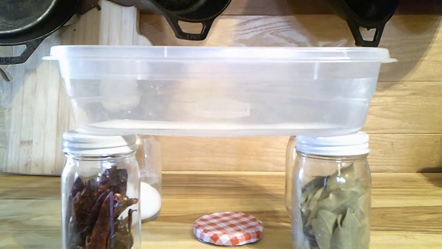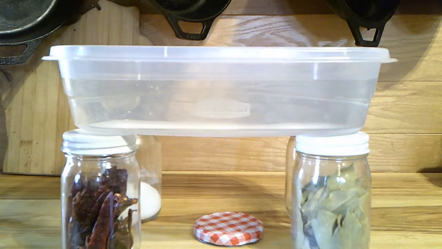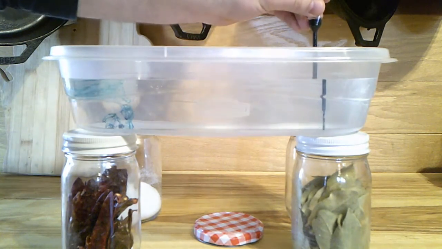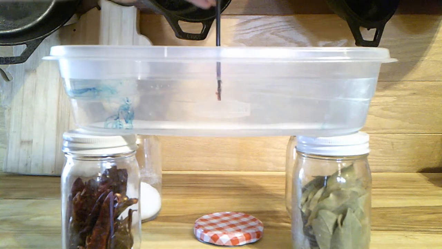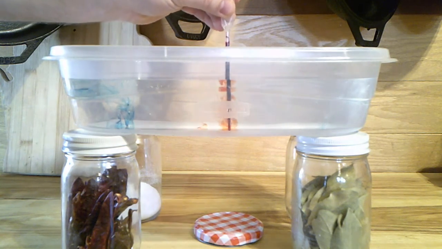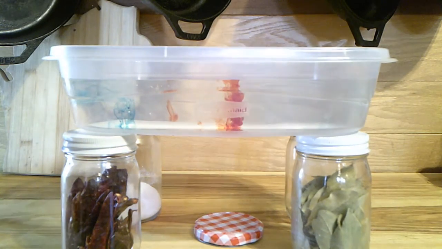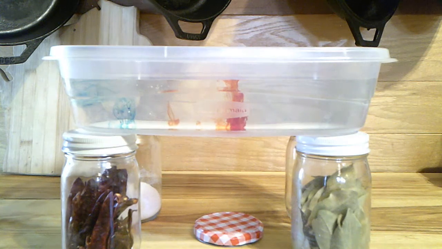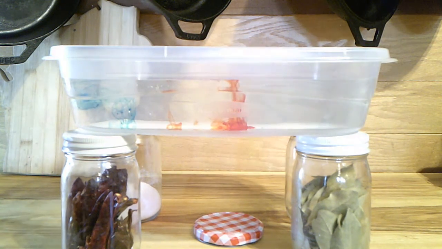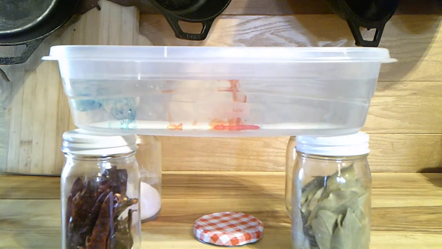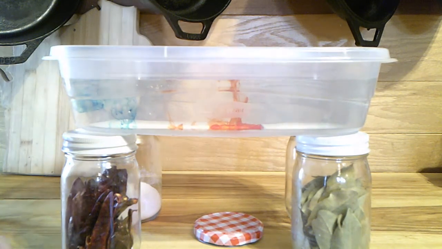Okay, first let's place our cold drops. And let's place our warm. Okay. So we've got a nice pile of food coloring on the bottom. And now we just need to put the mason jar in place.